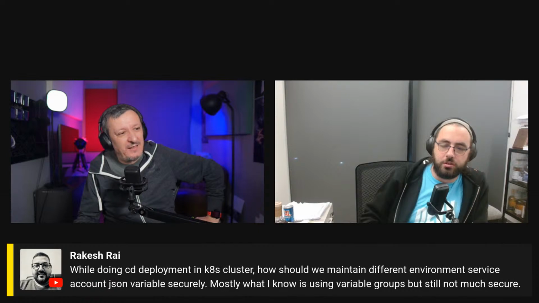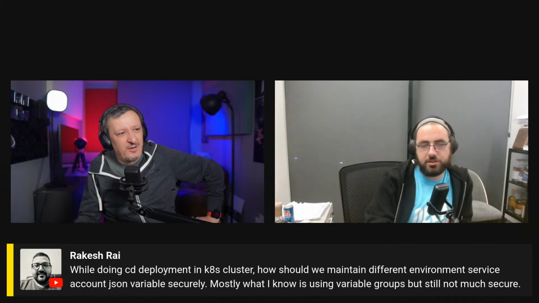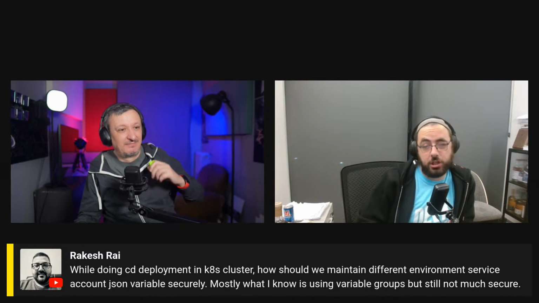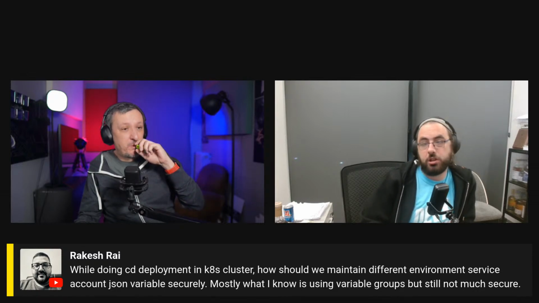So here's what I'm guessing this is. When it says CD, it doesn't mean Argo CD or Flux. It means kubectl apply from Jenkins, GitHub Actions, whatever, right? Okay. Should we maintain different environment service account JSON variables securely? The answer is whatever security implementation exists within your provider.